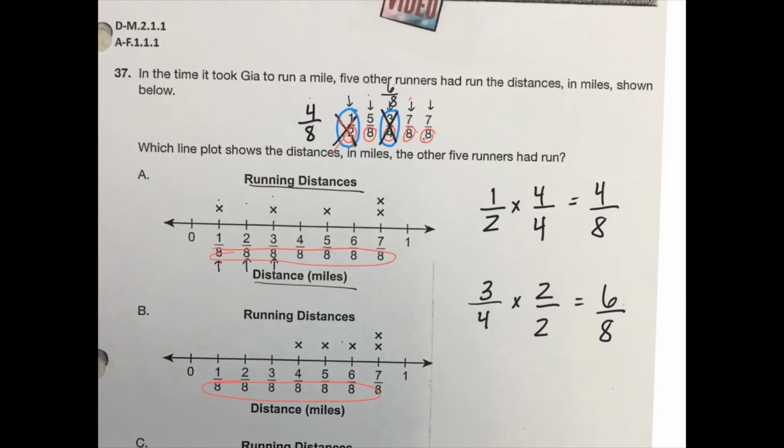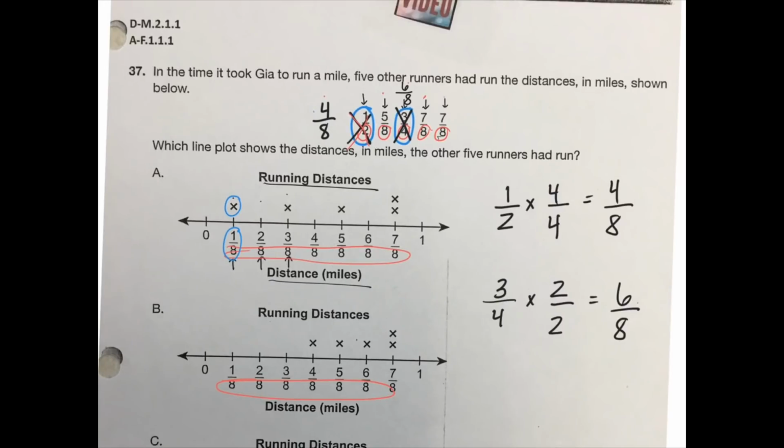So if I'm looking at A, I can see right away A has 1/8. It shows 1 kid is running 1/8. If I look at my data, it starts right here at 4/8. So I definitely don't have any 1/8. That means A is not going to be my answer, so I'm going to cross this out.